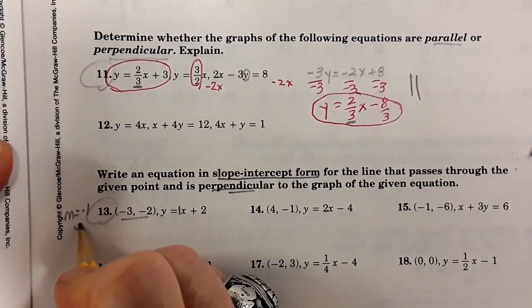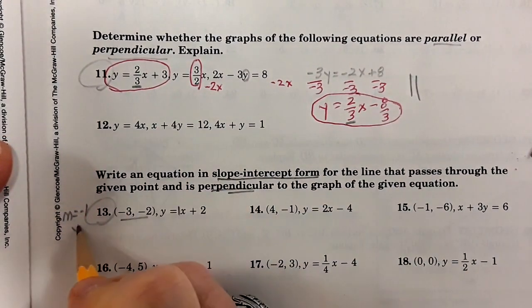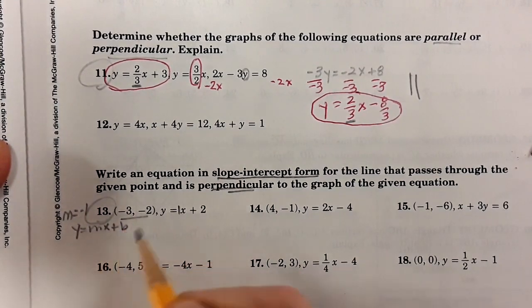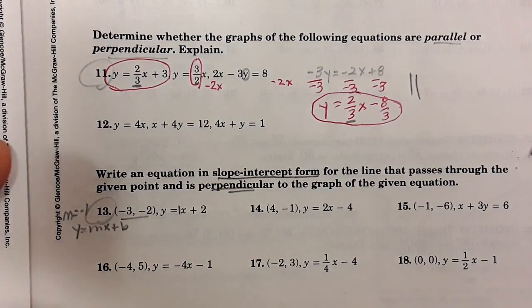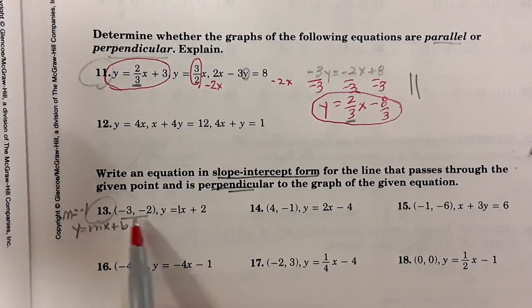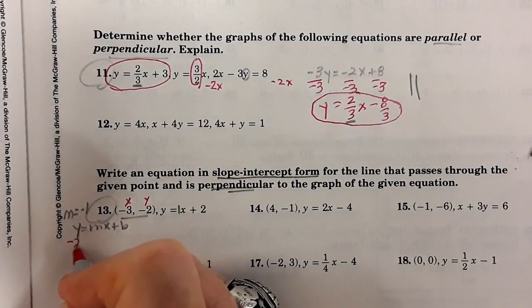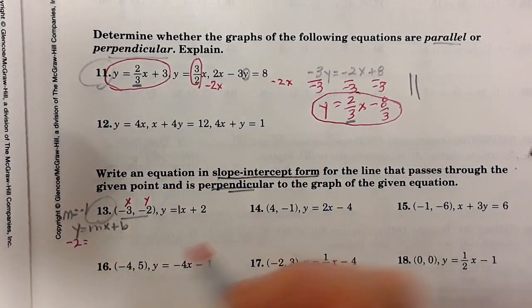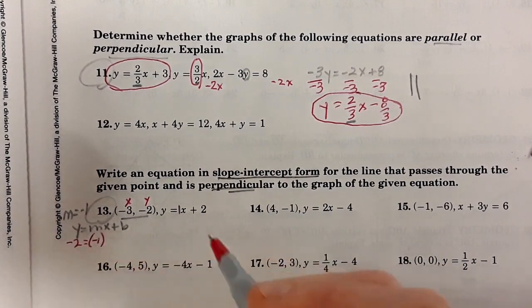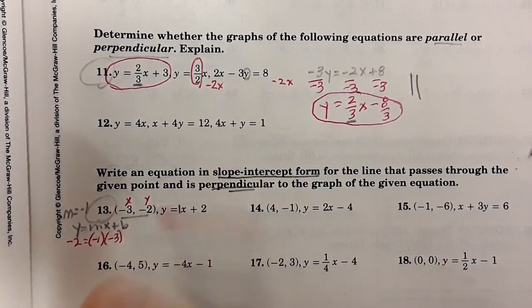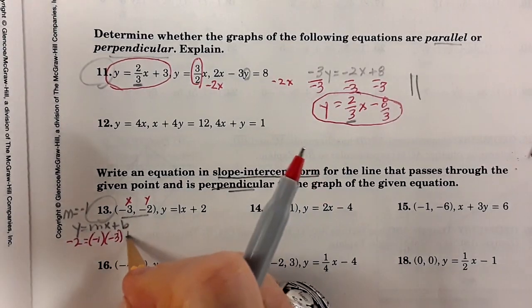Y equals mx plus b, so I'm going to write y equals mx plus b like this, then I'm going to substitute in. What is y? Which one of these are y? Negative 2, that's x, that's y. So negative 2 equals, what's m? Negative 1. Times x, which is negative 3 plus b, yes?